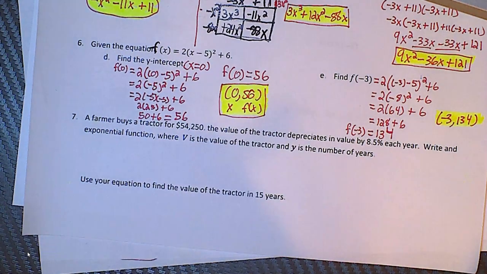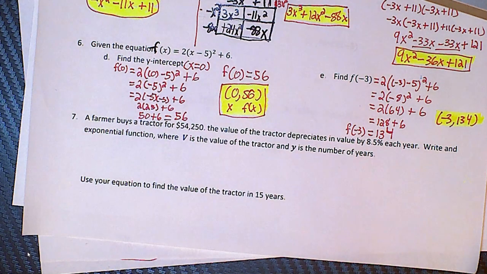A farmer buys a tractor at $54,250. The value of the tractor depreciates by 8.5% each year. Write an exponential function where v is the value of the tractor and y is the number of years. That's kind of strange.